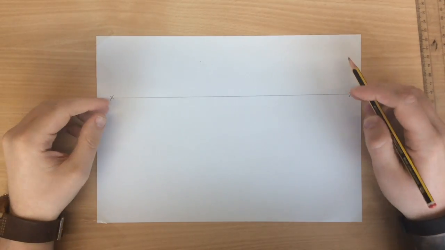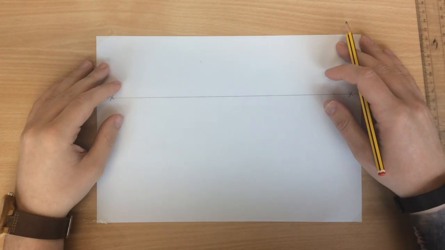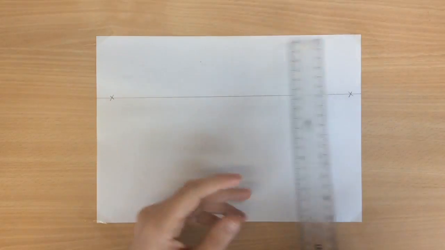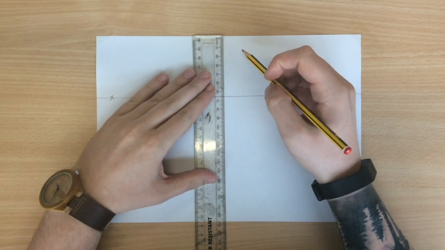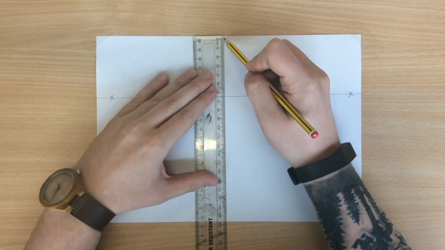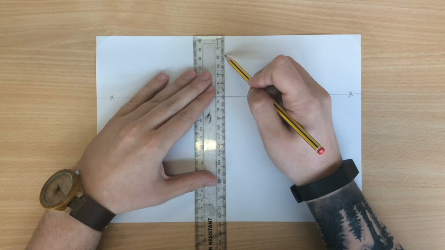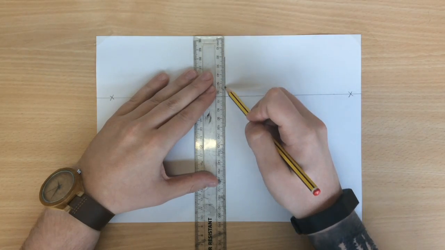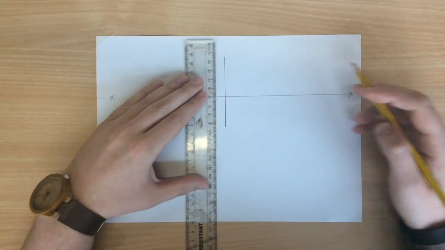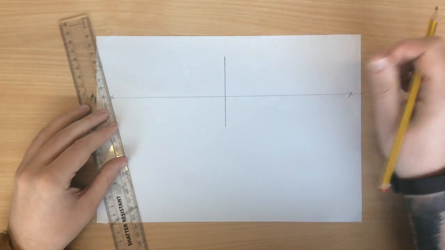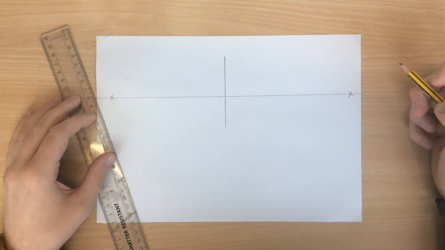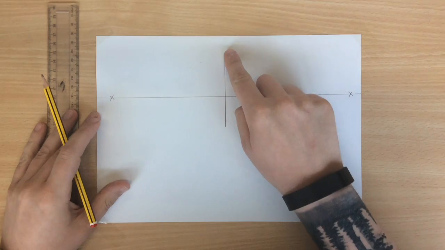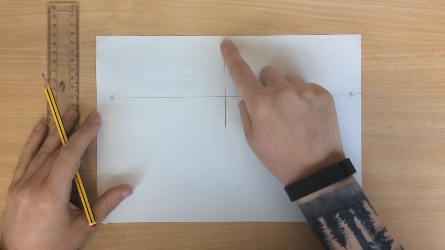My next job is to draw the corner of the object that I'm going to be drawing today, making it look three-dimensional. We're going to be doing a cuboid. So I'm going to do a vertical line, and it's going to go through my horizon line. I'm going to start about here and finish about here. My lines are a little bit thick, but you need to make sure that you're doing it quite faintly so you can rub it out afterwards. So we've got our horizon line, our 2 vanishing points, and the corner of the object that we're going to make look three-dimensional.